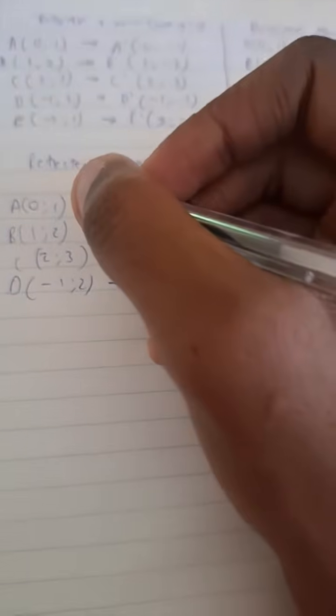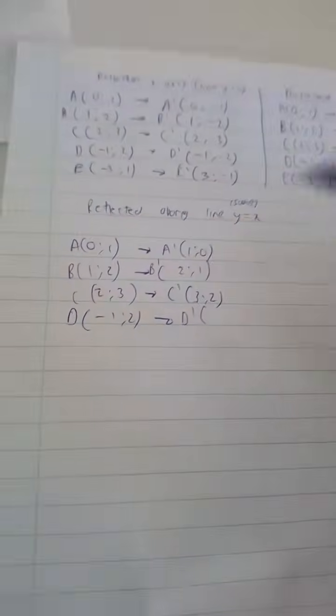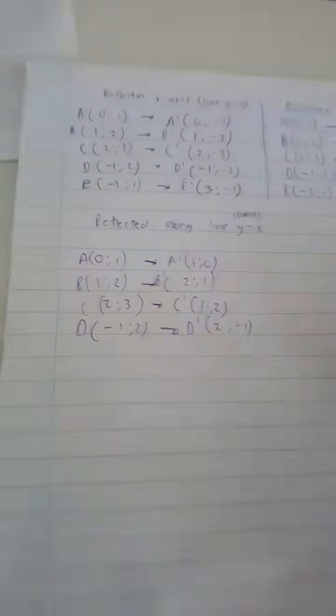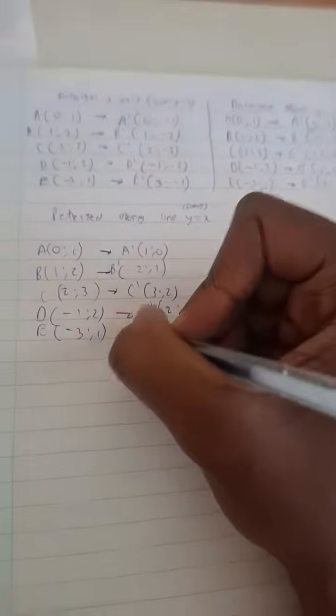D, negative 1 and 2. Yes, guys, it's 2 and negative 1. Then E, negative 3 and 1.